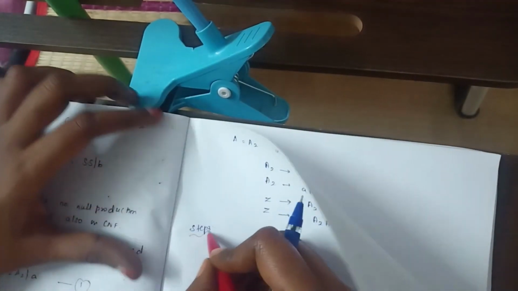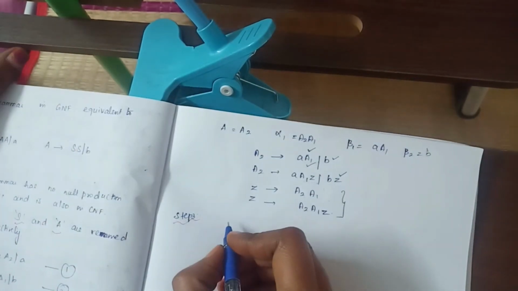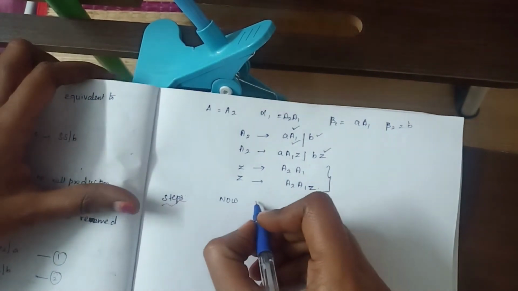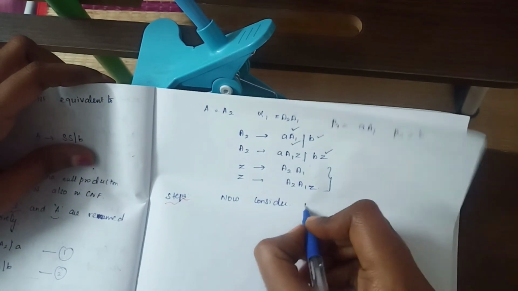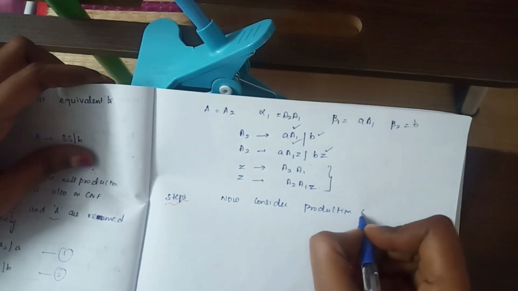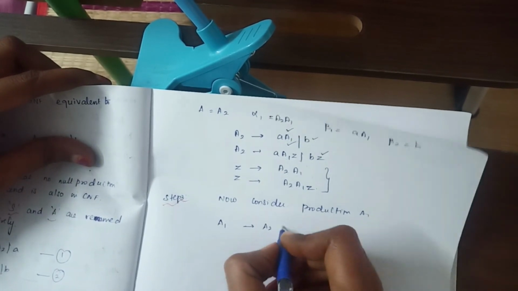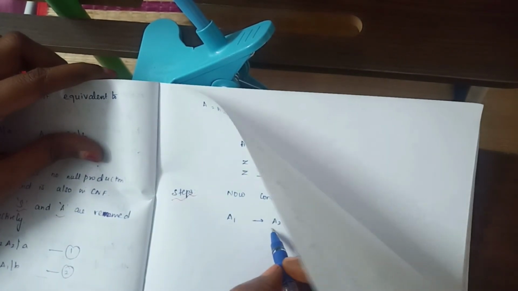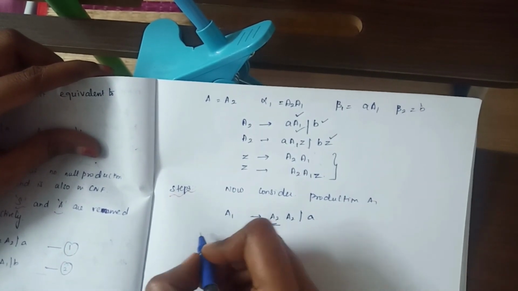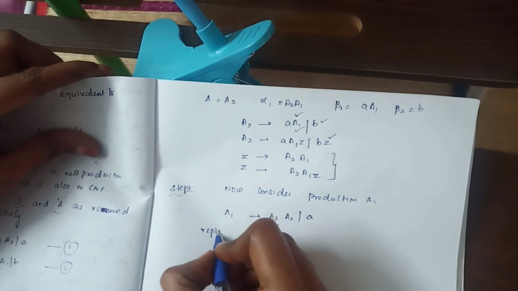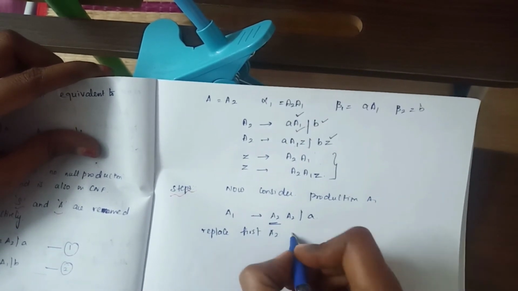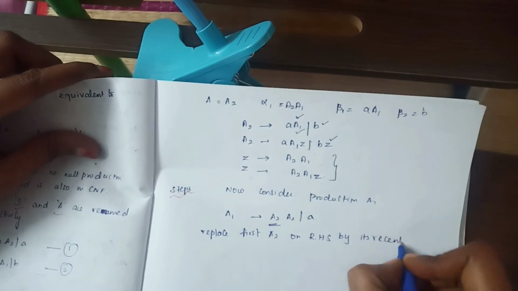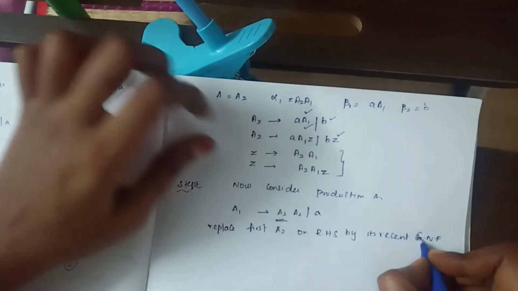So the next step is step 3. For step 3 we will now consider the production A1, right? So A1 tends to A2 A2 or A, right? Well, actually we have got A2, right? So we have to apply this A2 for this A1. So now replace the first A2 on the RHS by its recent GNF rules, right? GNF by recent GNF rules.